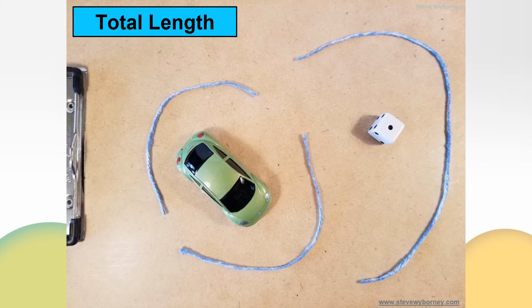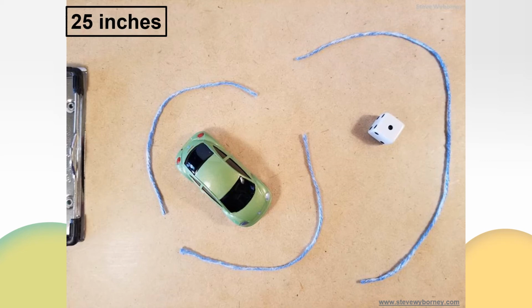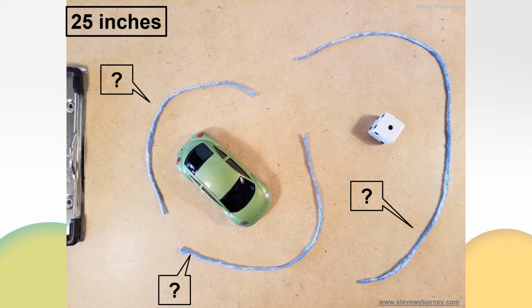The total length of the string is 25 inches. Now, let's think about each individual piece of string. Estimate in inches the length of this piece of string.